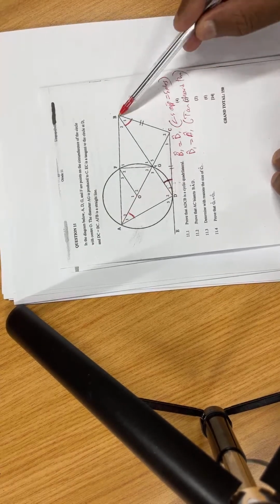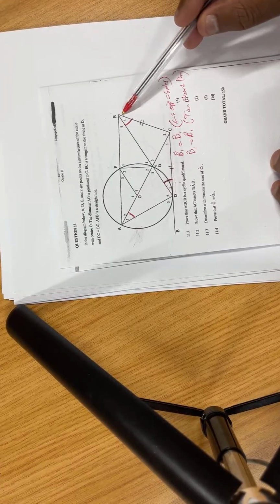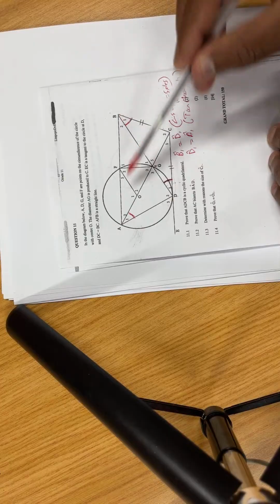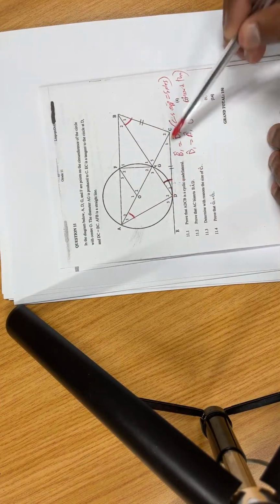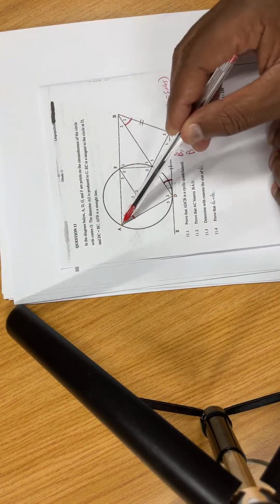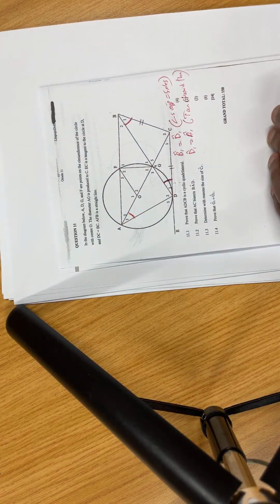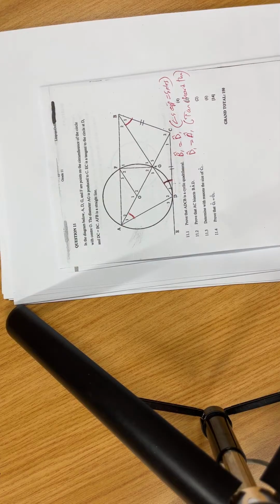A, D, C, B. Now it forms a circle. So if these points are sitting on the circumference of the circle that will come. Like this. Let me use a pencil.